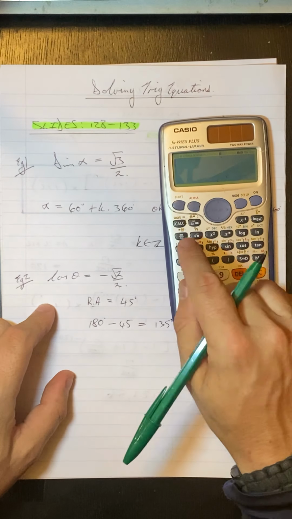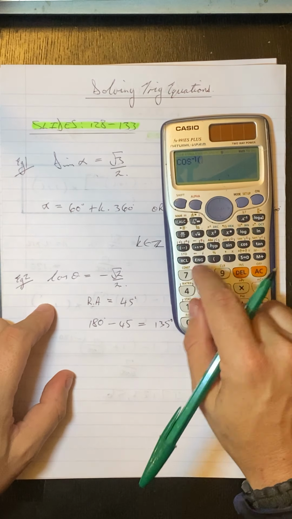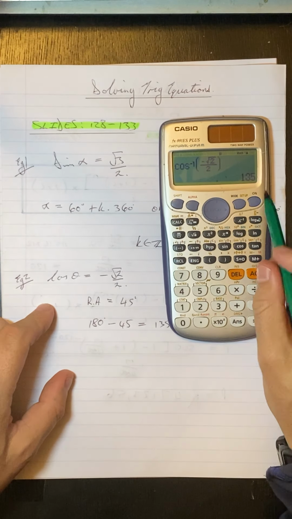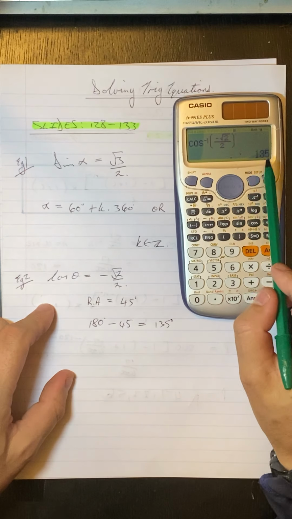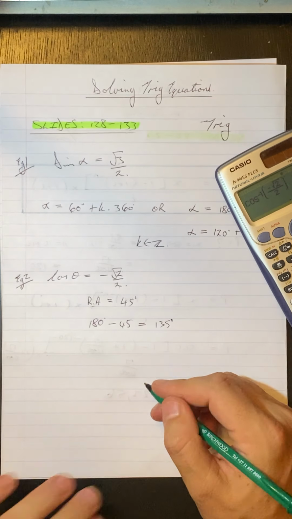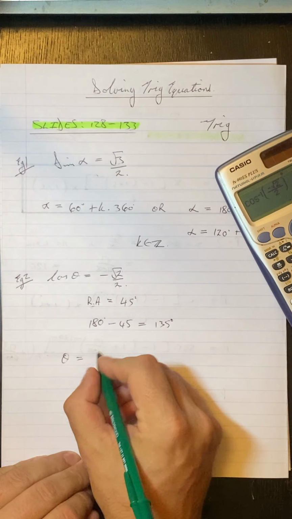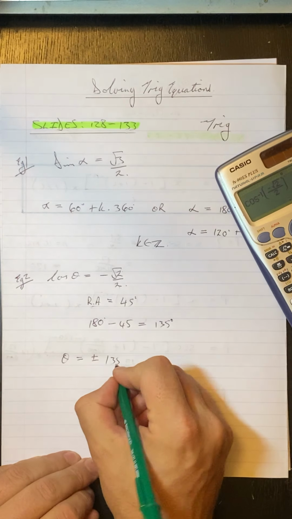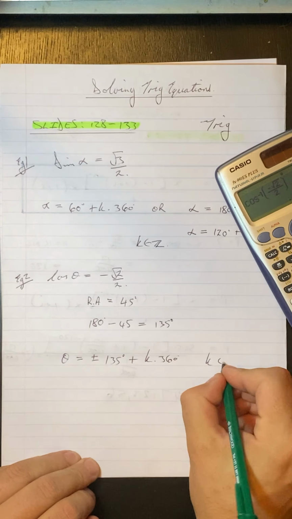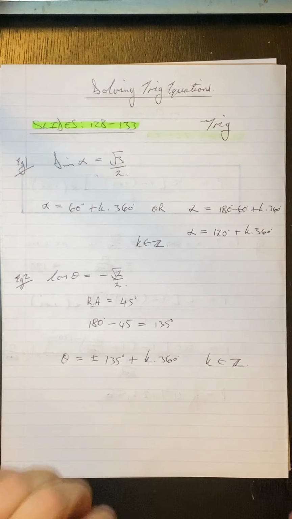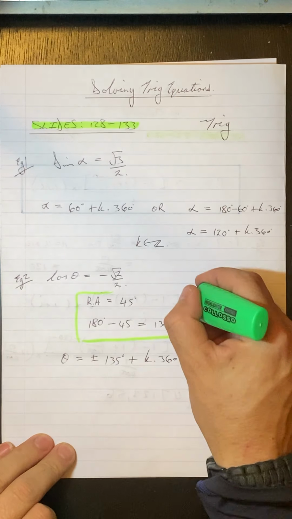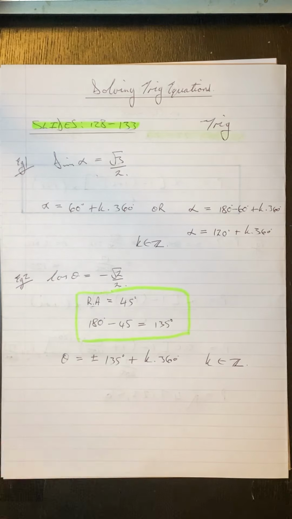I can just show you that by doing this. Shift cos negative root 2 over 2, and you will get the 135. So in actual fact, you can just do that on your calculator and you can get that anyway. You don't have to worry about that. So let's put it into our general formula, and we get theta is equal to plus or minus 135 plus K 360, and then K is an element of the integers. And there's your solution. So this over here was just explanation. You don't really have to do that. Just go shift cos that number there, and you'll get your 135.